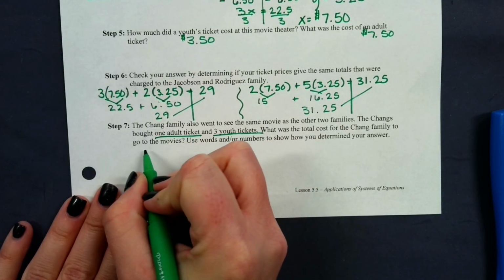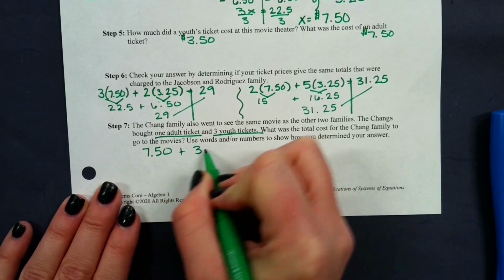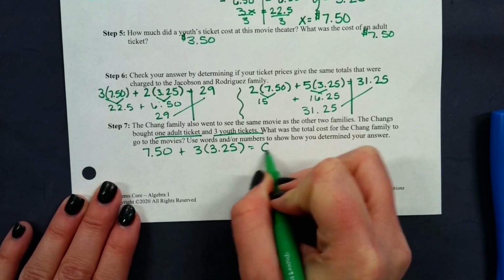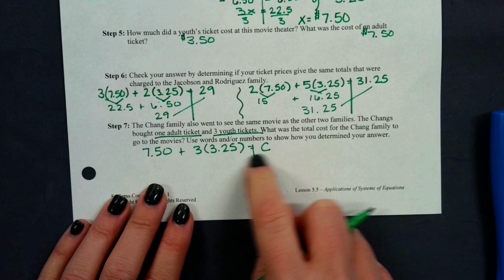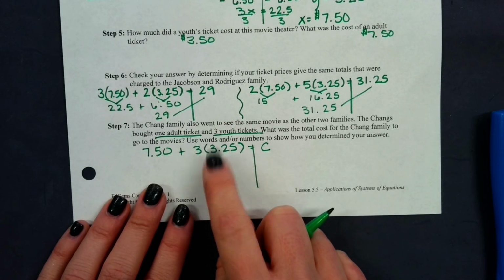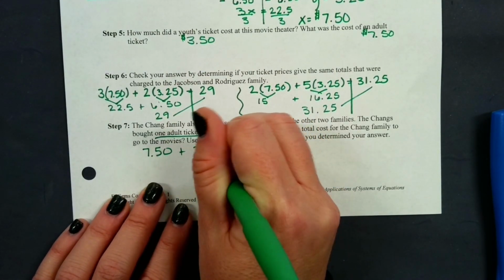Okay, so adult ticket is $7.50 plus 3 times 3.25, and we want to know how much they spent. So what's 3 times 3.25? 9.75.